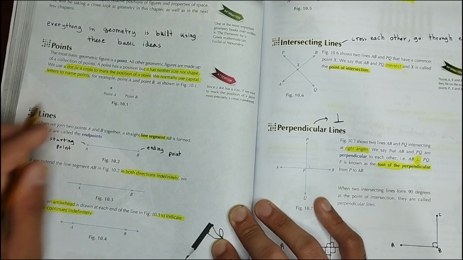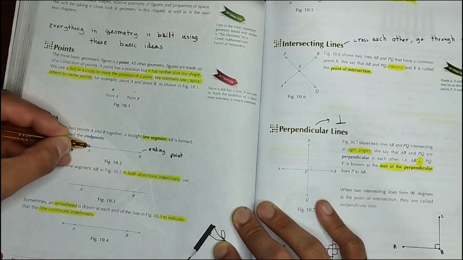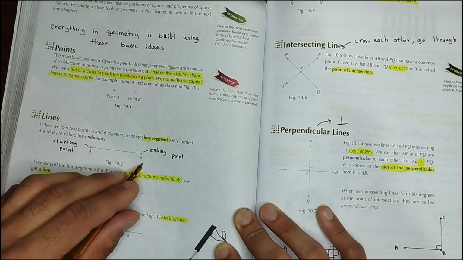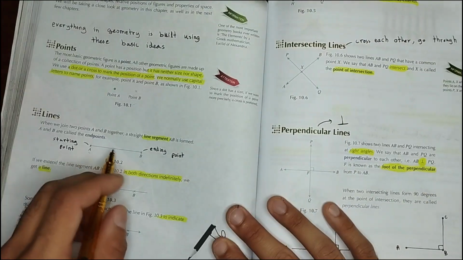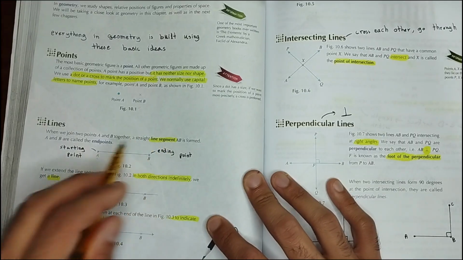What is a line segment? A line segment has endpoints. This means that it ends here and it ends here. It ends at point A and point B. That's it. This line does not continue indefinitely, and that's why it's a line segment.